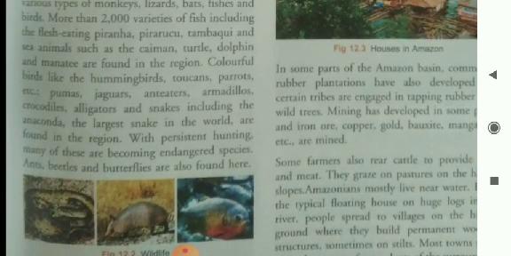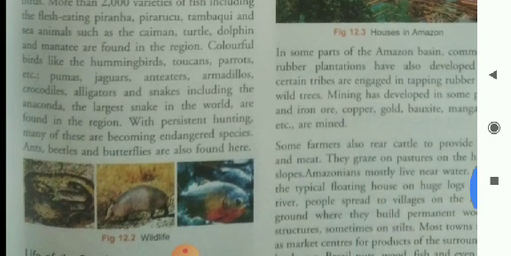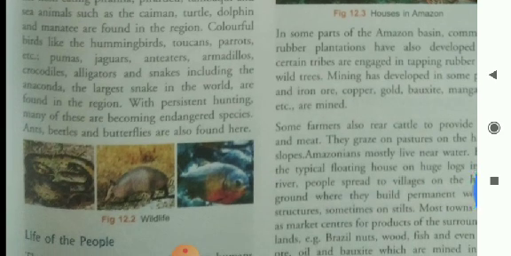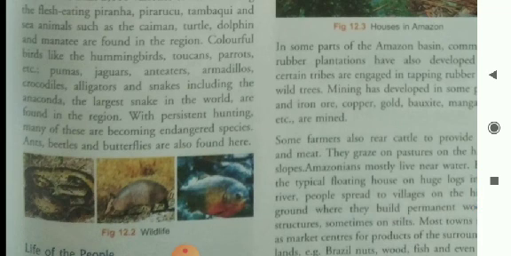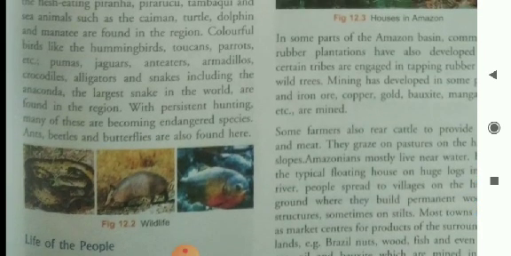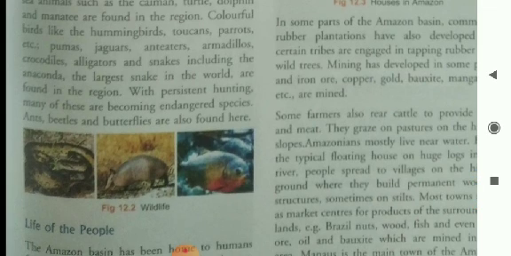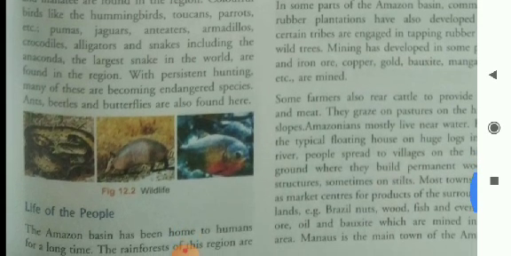More than 2000 varieties of fish, including the flesh eating piranha, pirarucu, tambaqui, and aquatic animals such as the caiman, turtle, dolphin, and manatee are found in the region. Colorful birds like the hummingbirds, toucans, parrots, etc.